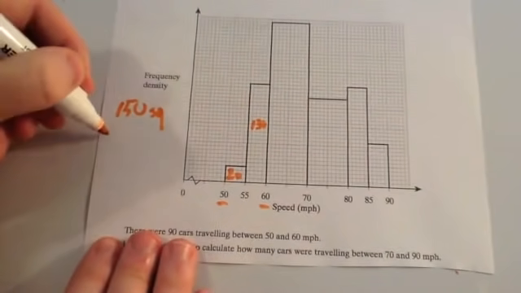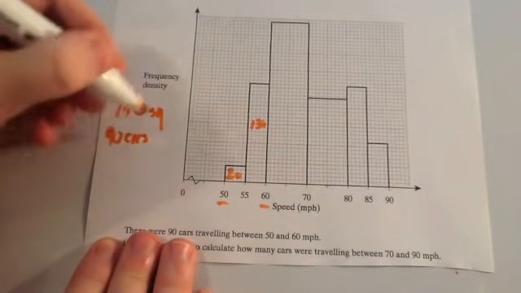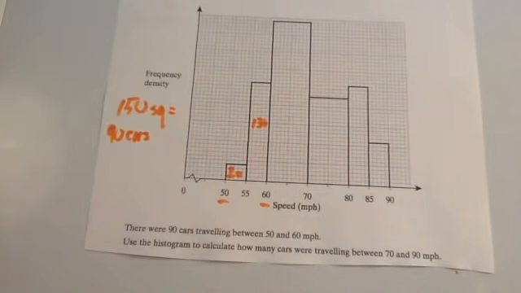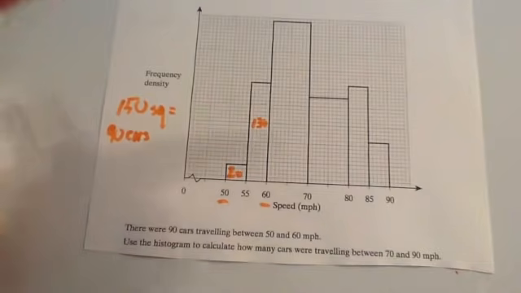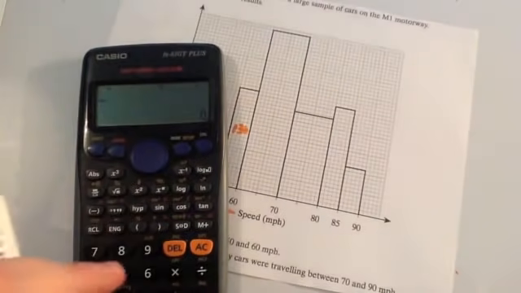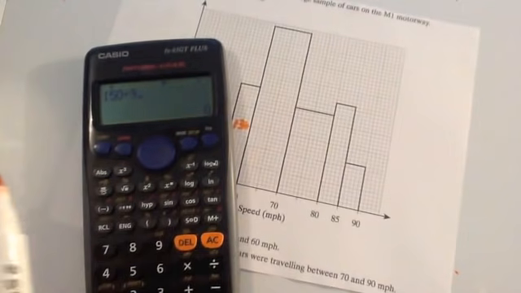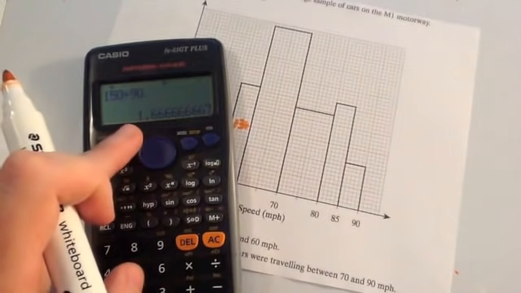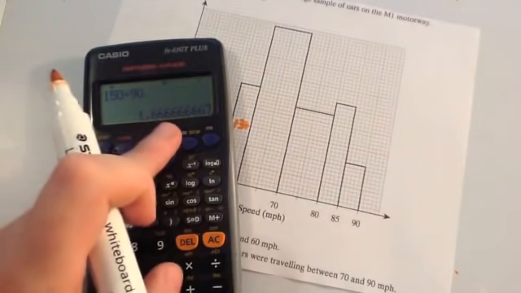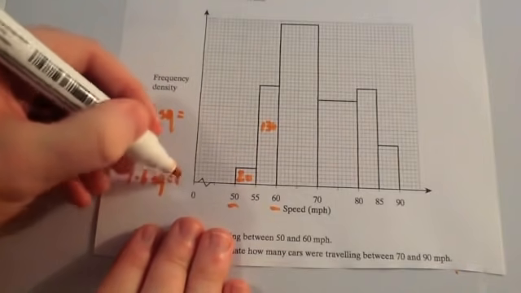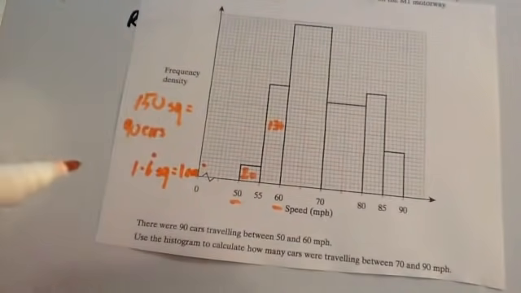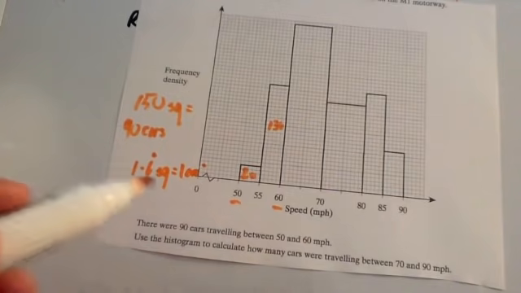So 90 cars equals 150 squares. Let's work out how many squares one car is. If we divide 150 by 90, we'll find out how many squares one car is. So 150 squares for the 90 cars divided by 90 tells us that each car is 1 and 2/3, or 1.6 recurring squares. So each 1 and 2/3 square is a car.